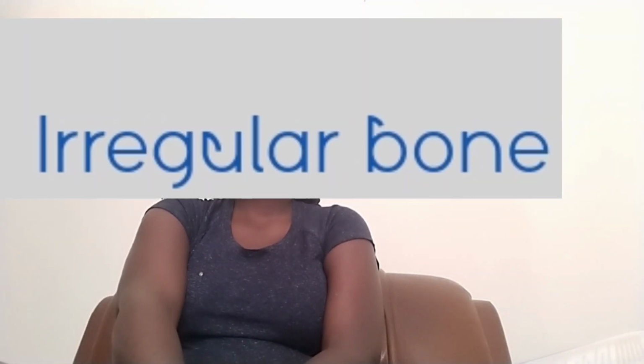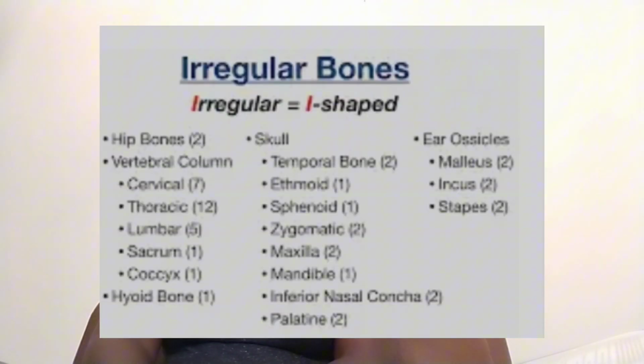Irregular bones are bones with no shape. You can't really put them in any shape, but they are majorly the vertebrae, and they offer protection and attachment of muscles. We also have flat bones. Flat bones also offer protection, and they are majorly found in the thoracic cage.